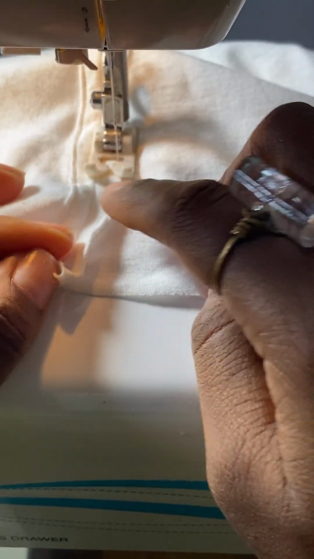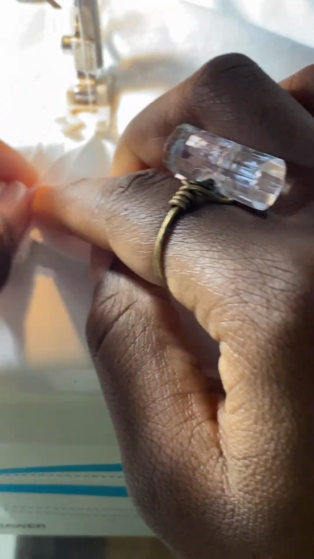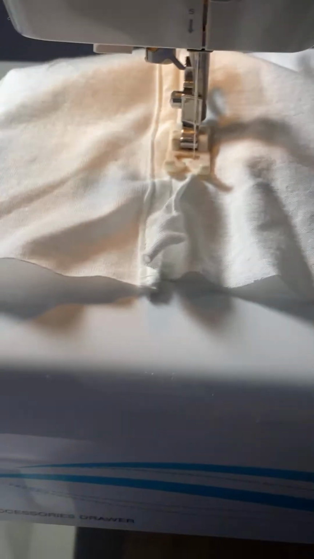Okay, here it looks a little weird, so I want to see if I can maybe unglue that. Let me get those tweezers. I keep saying I need my tweezers and I'm not actually grabbing them. Here they are.